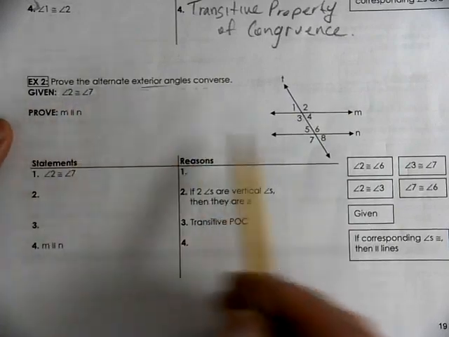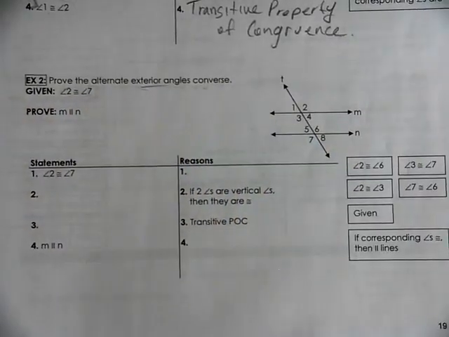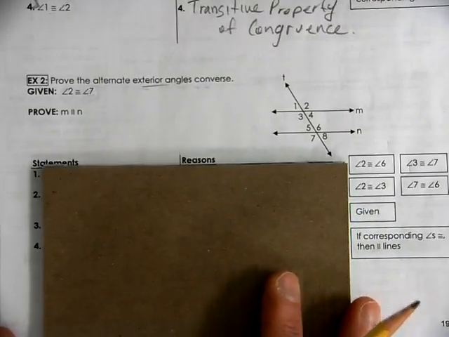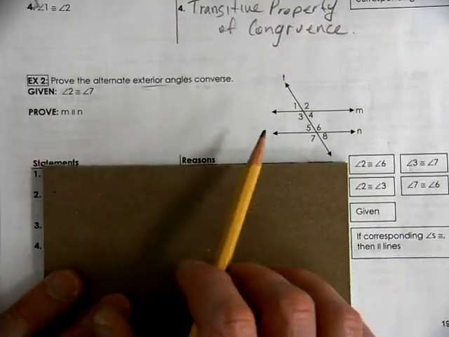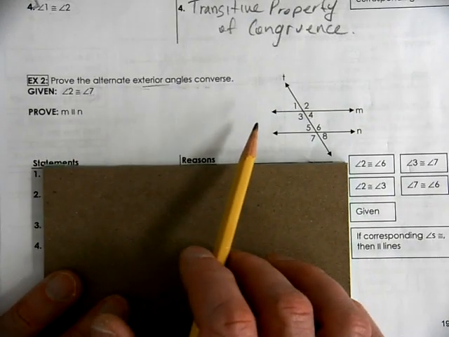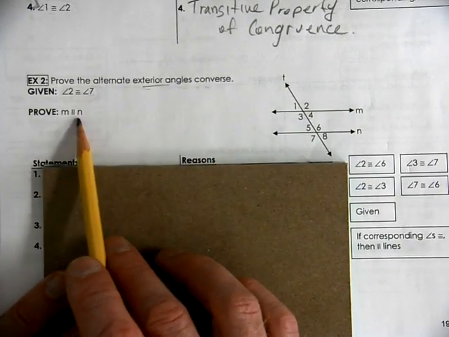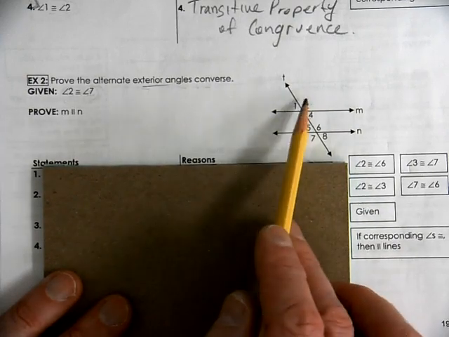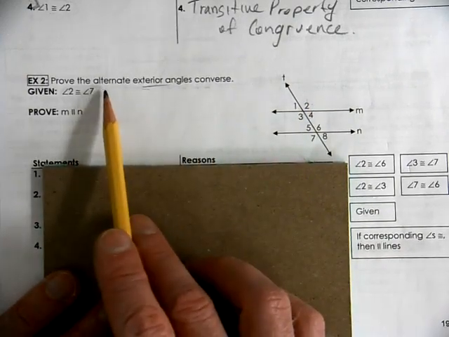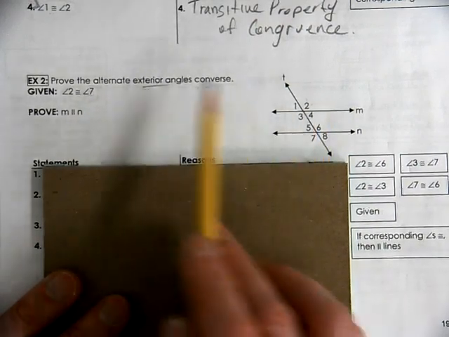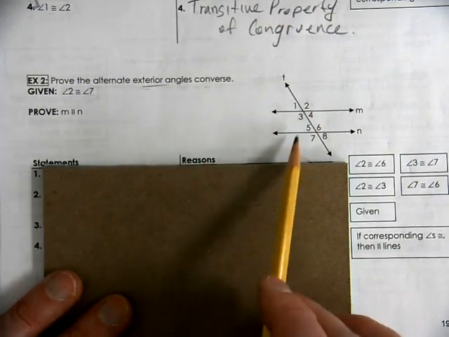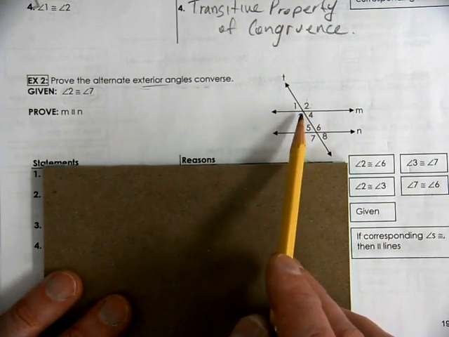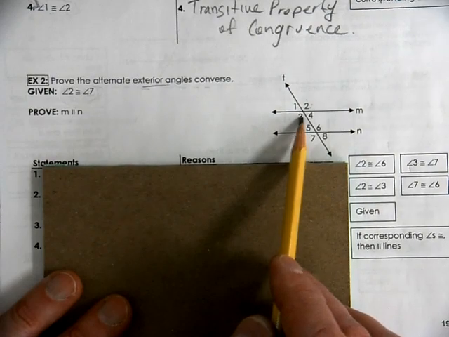So, given information, let's come on over here. Let's not start filling it in before we discuss it. Convince yourself that the lines are parallel. Well, 2 and 7 are congruent. I'm not allowed to use that as my reason, though. 2 and 7 are congruent. I know that 2 is also congruent to 3. They're vertical.